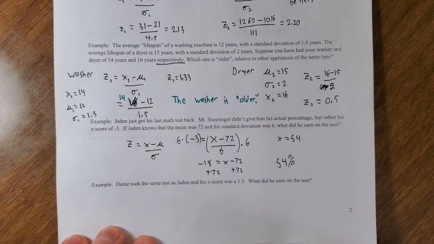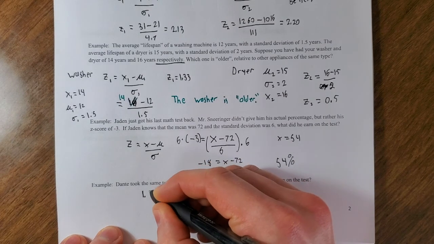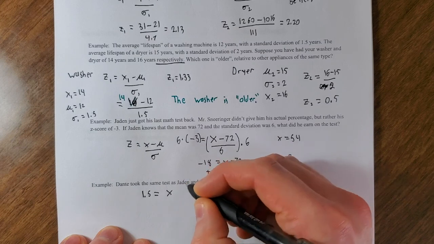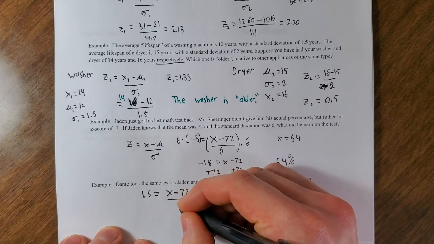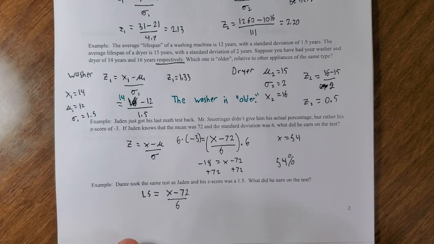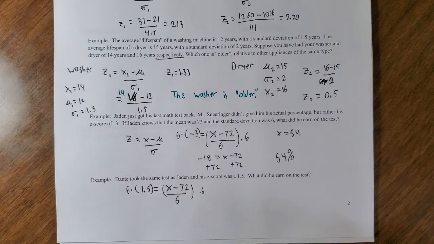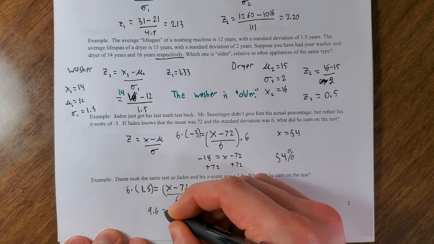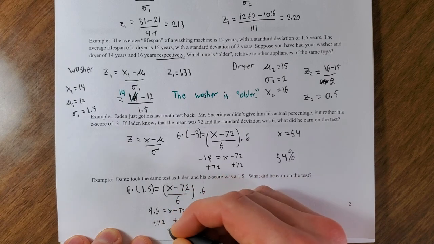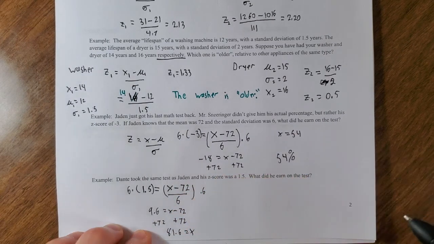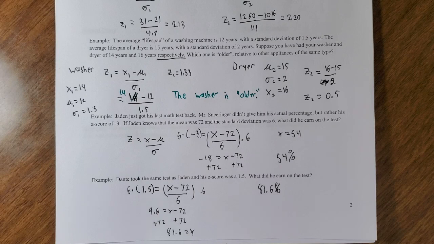And let's just take everything that we do know again and plug that into our z-score formula. So we've got our z-score value of 1.5 this time, and that's equal to our unknown x, subtracting that same average of 72, all over our sigma of 6, our standard deviation. And then we're just going to solve this the same way here. Multiply 6 on both sides, and we'll get 9.6 is equal to x minus 72. Now we're going to add that 72 again. We'll get 81.6 is equal to x. So Dante got an 81.6%. So it's pretty good, actually.